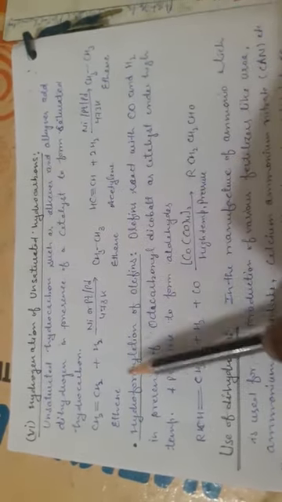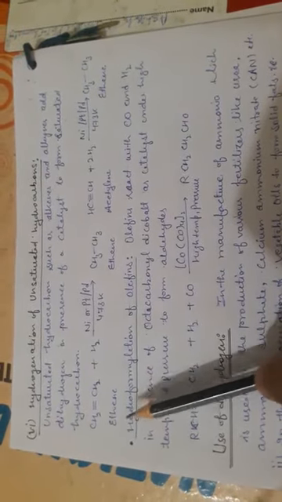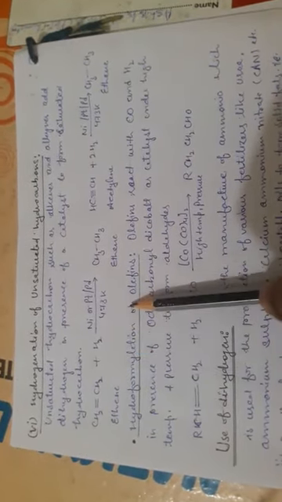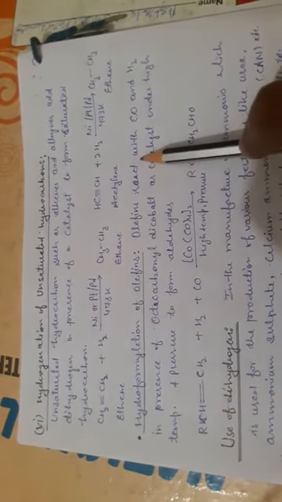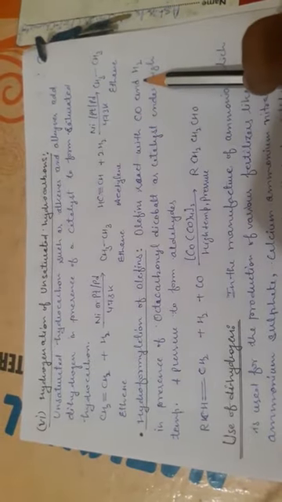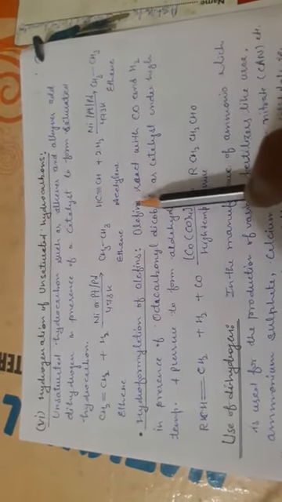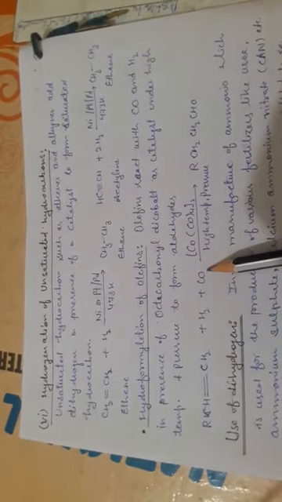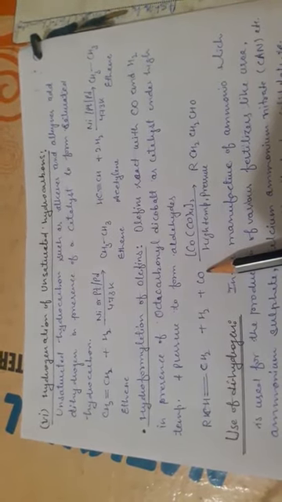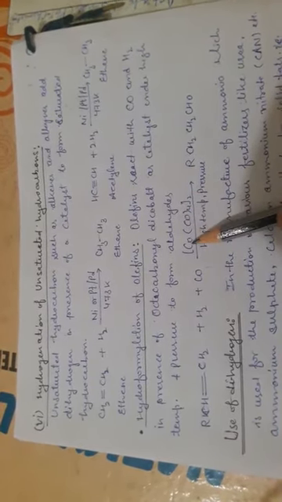Another example with olefins is hydroformylation. Here the olefin is reacted with carbon monoxide and hydrogen in the presence of a catalyst, dicobalt octacarbonyl, which can also be called octacarbonyl dicobalt.